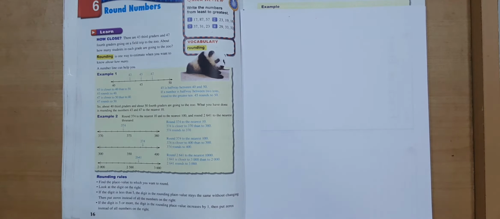And if it's 5 or greater than 5, 5, 6, 7, 8, 9, the number in the 1,000 spot is going to be increased by one. Okay, it's 3, it becomes 4, and instead of all the numbers in the hundreds and the tens and the one spot, we're going to write zeros. So 3,654 rounded to the nearest 1,000 becomes 4,000.